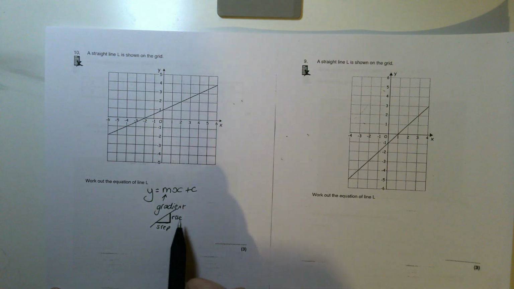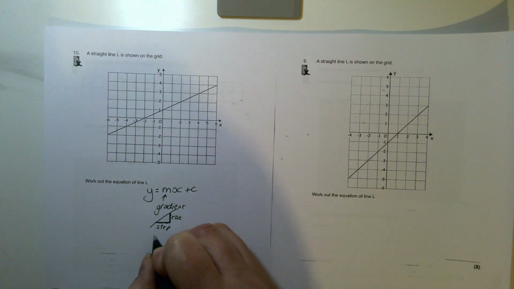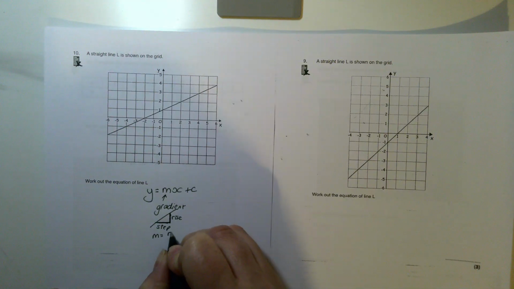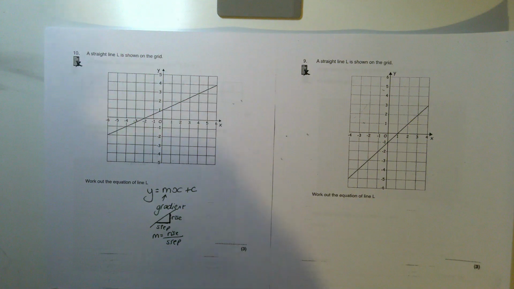So the gradient is always the rise divided by the base of the triangle, or the step. So m for the gradient is the rise of that triangle divided by its step.